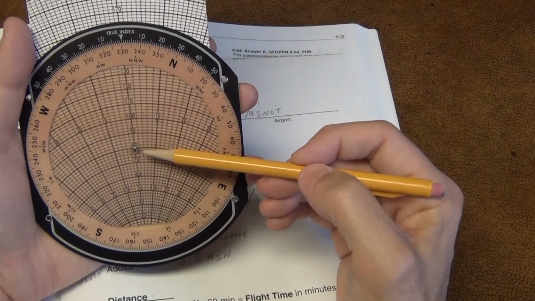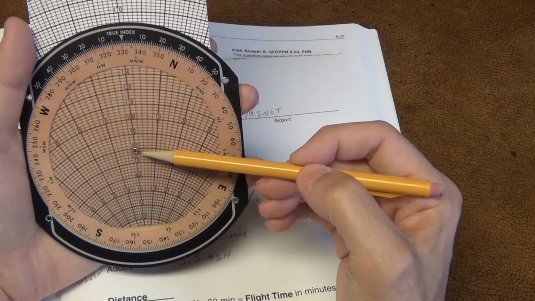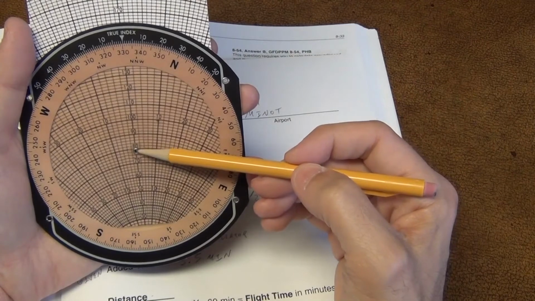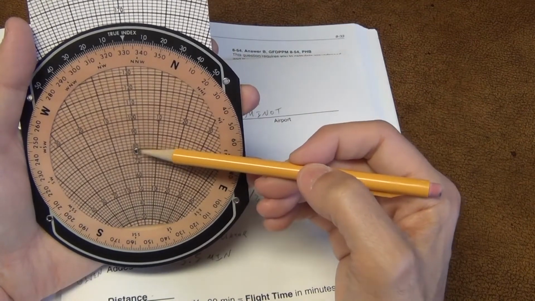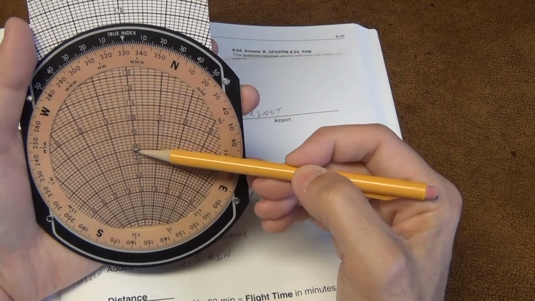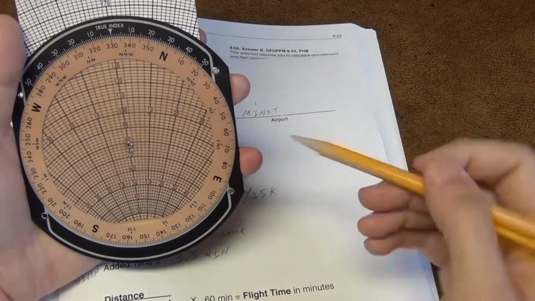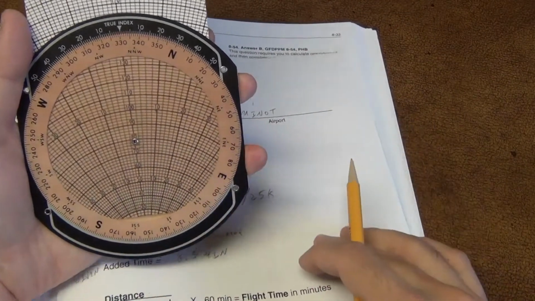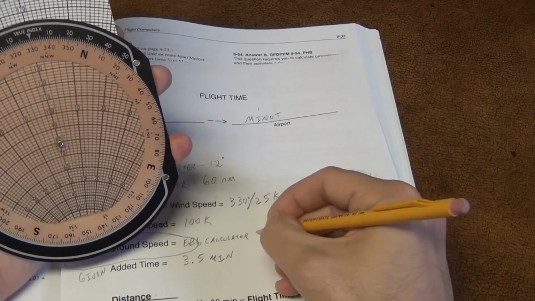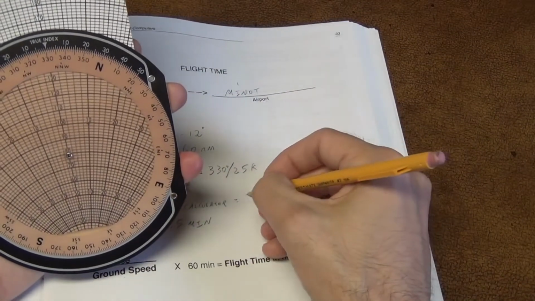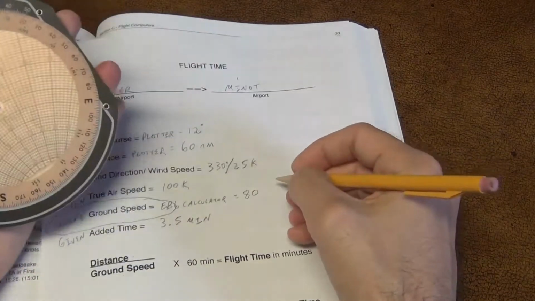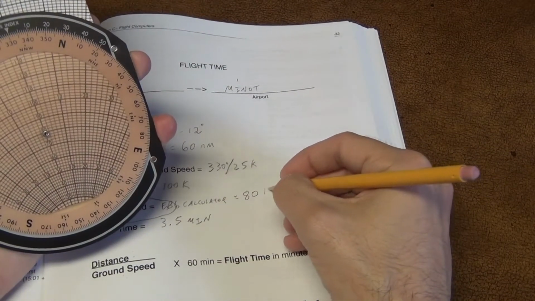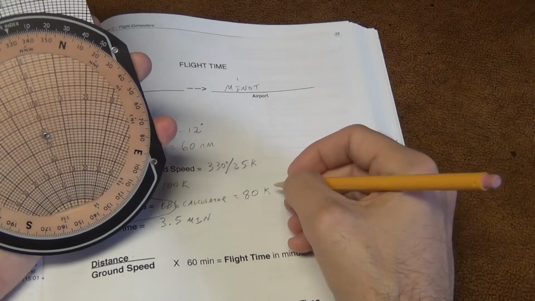So I can see that it's falling, to me, it looks like it's falling just on the 80, just on the arc that has the number 80 on it. So that is your ground speed. Your ground speed will be in this little hole here. So your ground speed is equal to 80, okay? Actually, 80 knots.